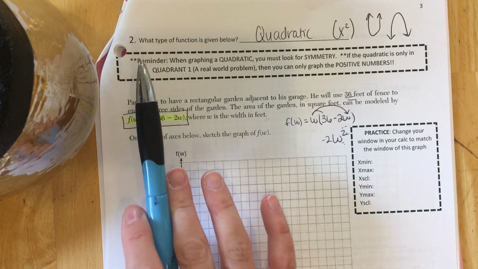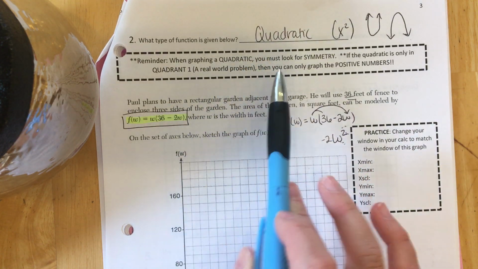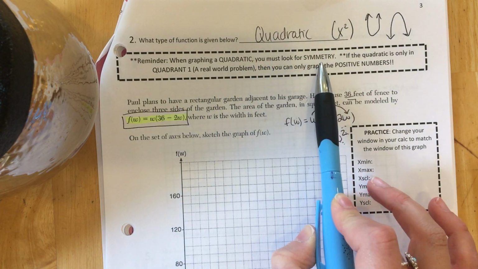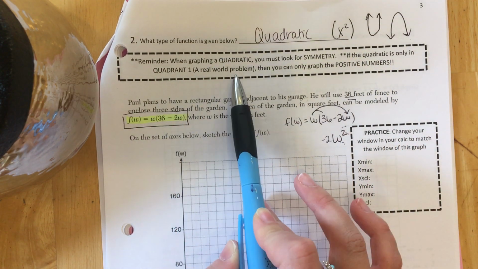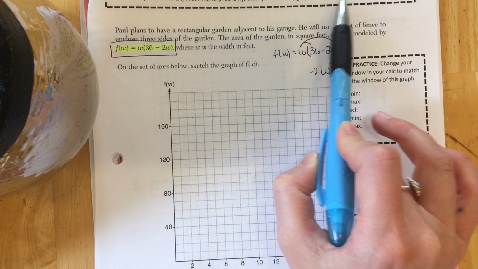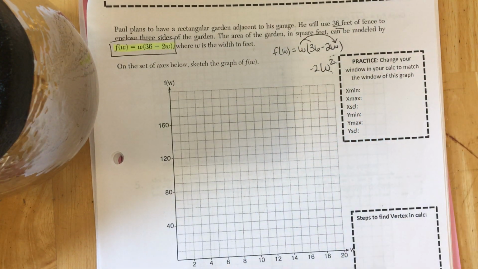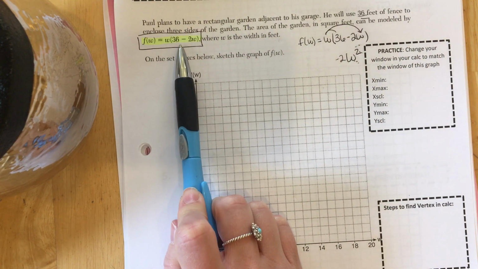So it says, reminder, when graphing a quadratic, there you go, spoiler alert, it was already there, you must look for symmetry. If the quadratic is only in quadrant 1, a real world problem, which is what we have here, only quadrant 1, you can only graph the positive numbers. So let me show you what that looks like when we put it in our calculator. So I'm just going to plug this in my calculator.